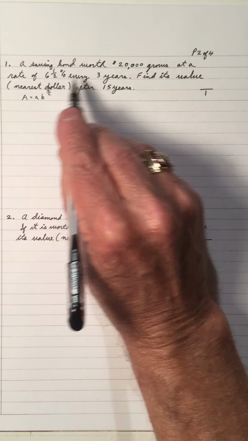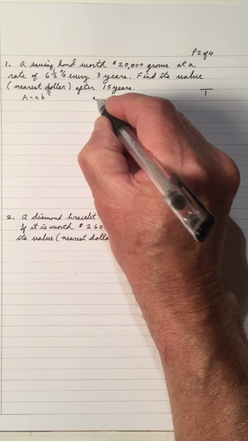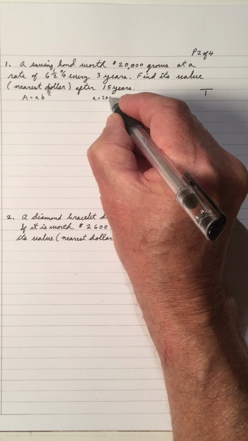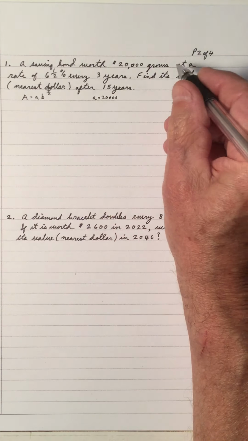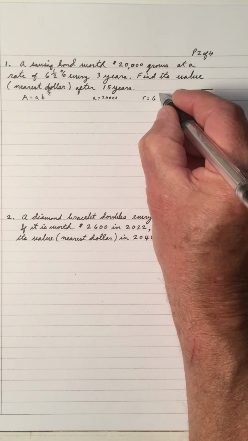So as we read this, I see that we have an initial amount A, which is 20,000, and it grows at a rate. So we have a rate of 6.5%.